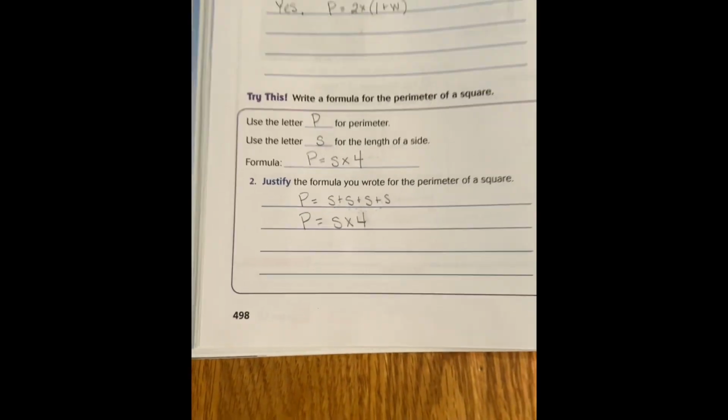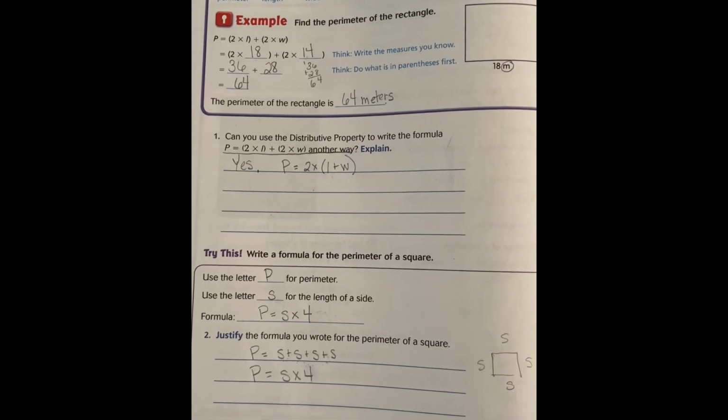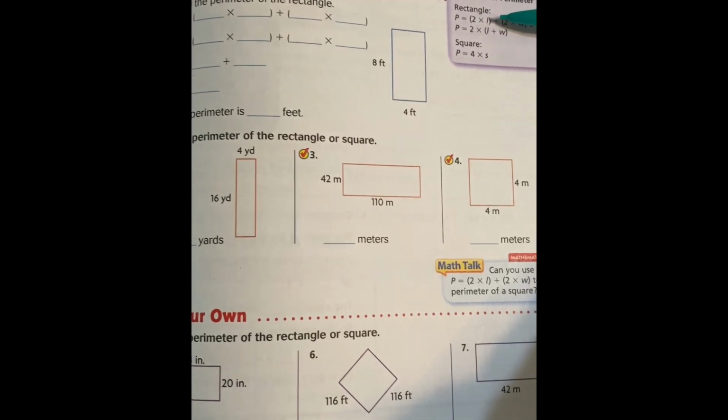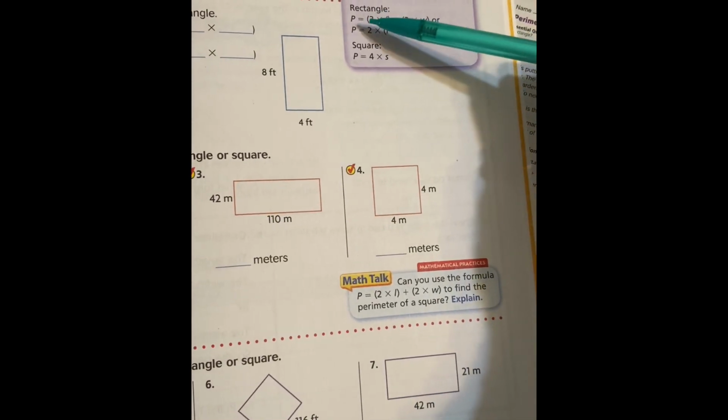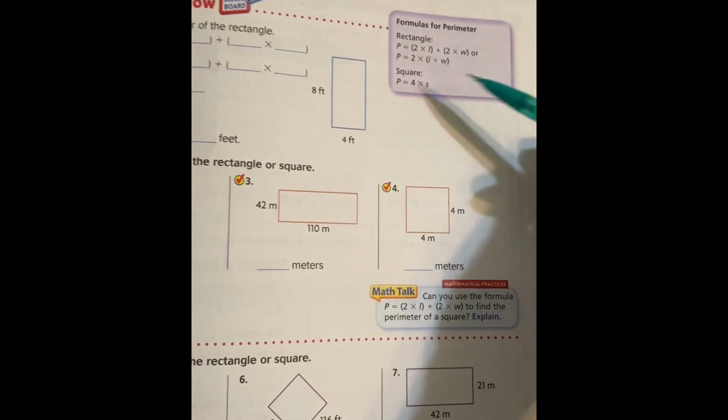All right, so now we have formulas to find perimeters of a rectangle and perimeters of squares. Let's practice that skill. This nice purple box shows us the two different ways that we can show the formula for a rectangle. Perimeter equals 2 times the length plus 2 times the width, or you can add the length and width and multiply that times 2. And the perimeter of a square equals 4 times S.